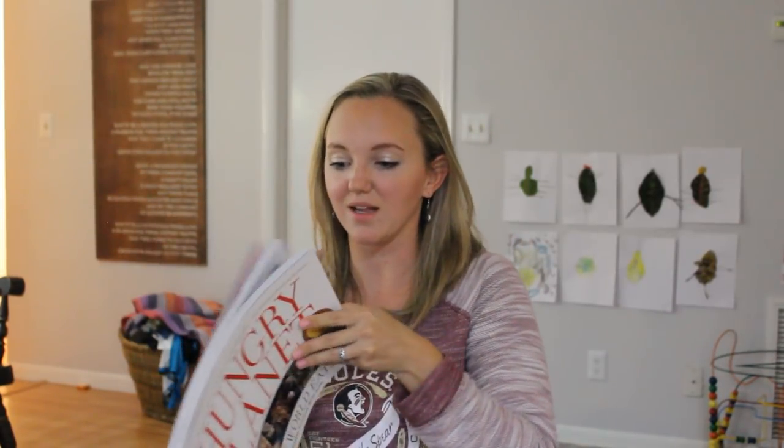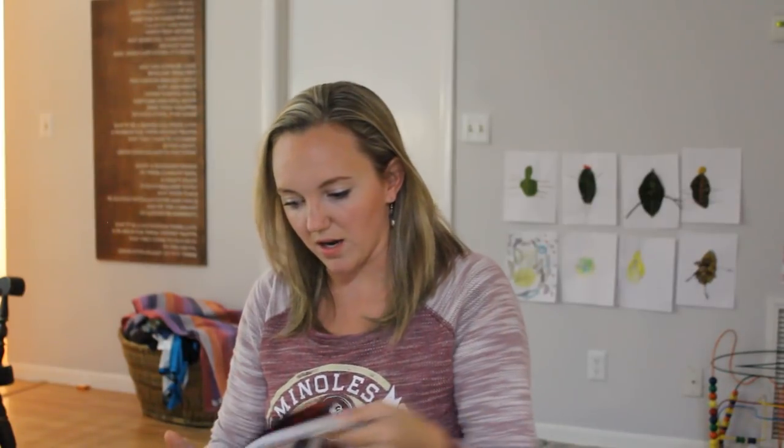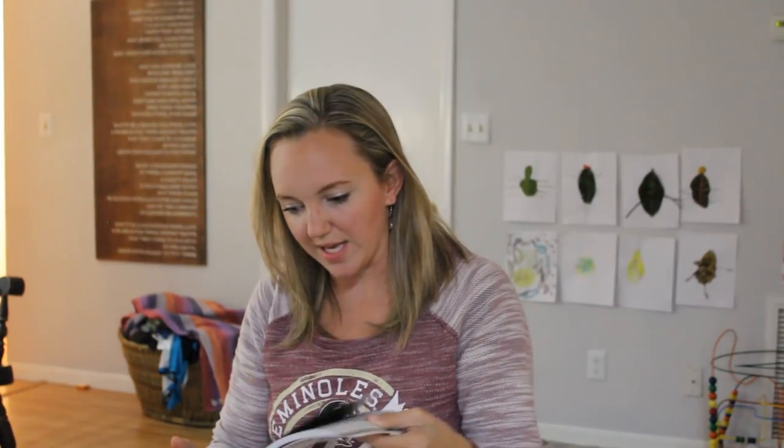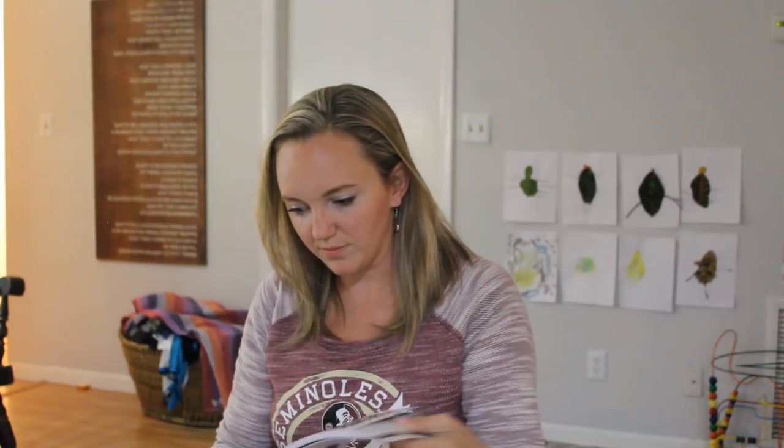And then Hungry Planet is similar. It's the same idea, but it is with food. And then in Hungry Planet, there are recipes. So when we're using these books as our resources for geography, we will try to make the recipes that are a part of that chapter. So again, for example, you can't even pronounce that, so I'm not, okay.